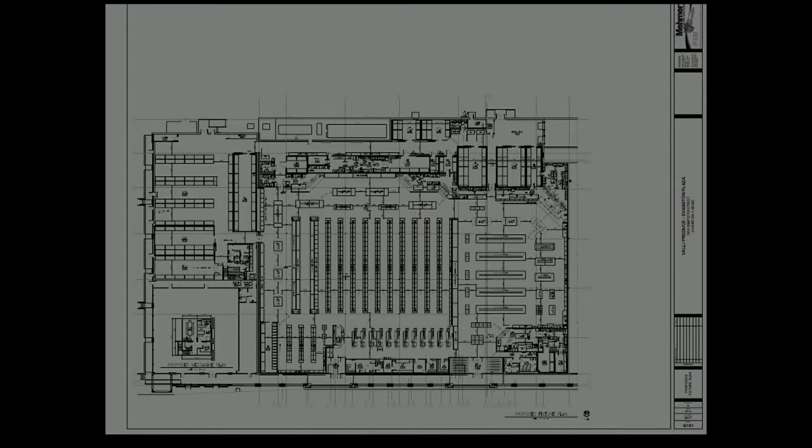All of the mechanicals will be replaced. The interior of the store is not going to look like a Dominick's. It's going to be a brand new theme, brand new Valley Produce. Nobody will recognize that it ever was a Dominick's that closed the doors and left Evanston. Next slide.